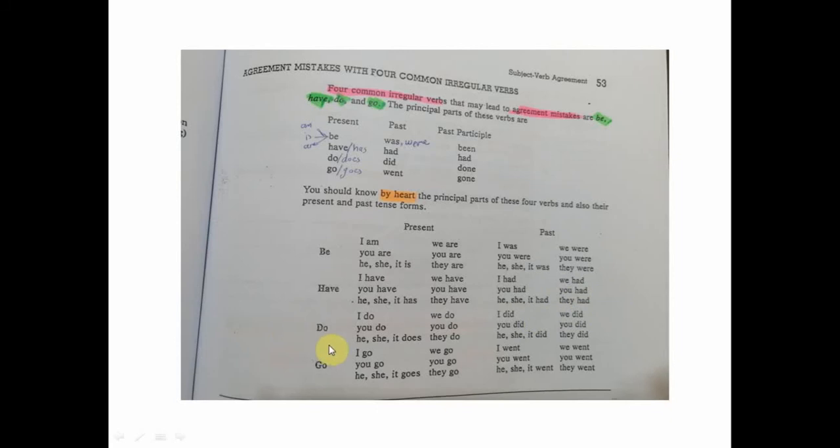Do, family. I do, you do. Remember the ones that love the S, he, she, it, or singular? They take does because does contains an S. We do, you do, they do, that's for the present tense. Let's change this into the past tense. They all take did. So I did, you did, he, she, it did, we did, you did, they did, and that's it.